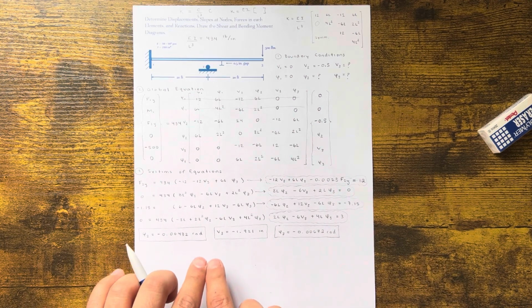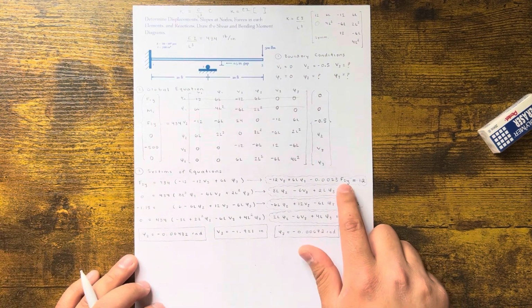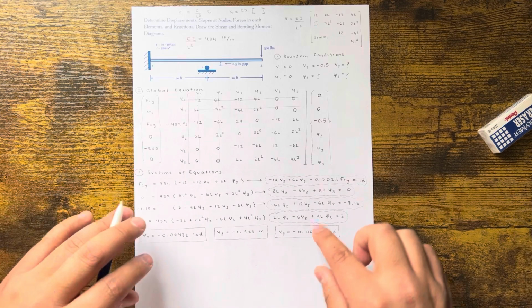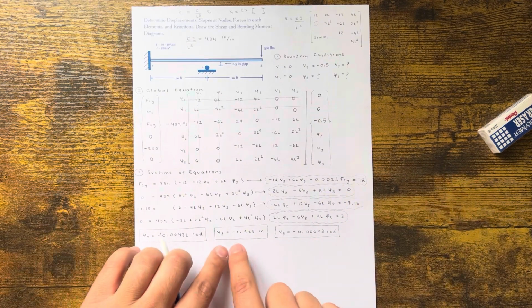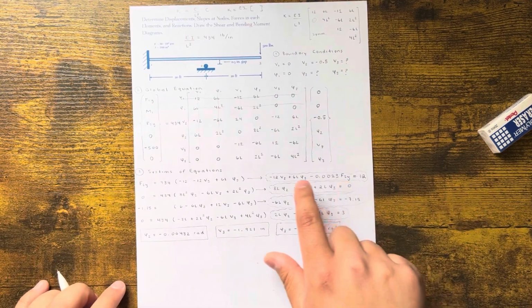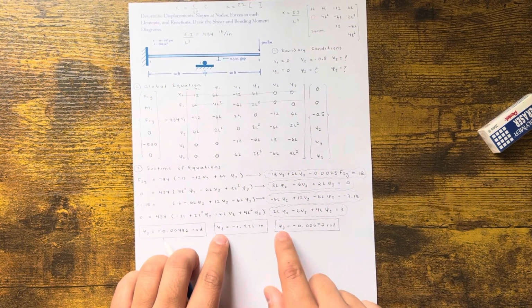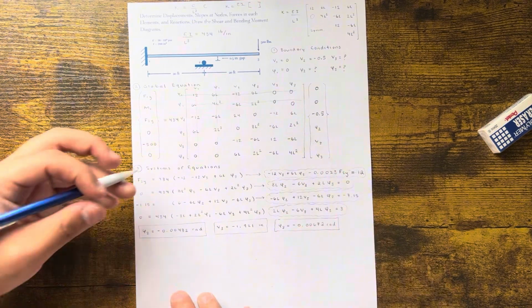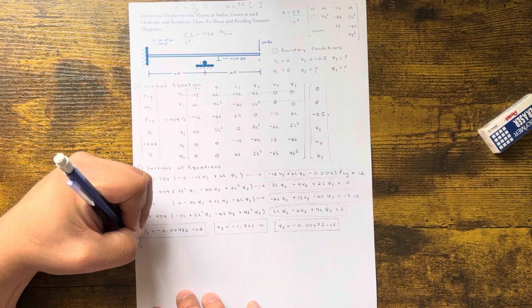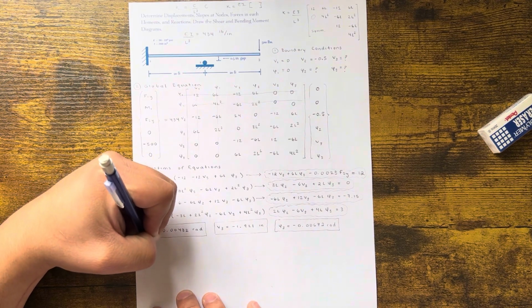So in this case, I showed you the 4x4 gave me F2Y as well, but if you did the 3x3, all you have to do is get these 3 numbers and plug them into the F2Y one. In this case, we only need V3 and Phi3. F2Y, let's go ahead and do step 4, reactions.